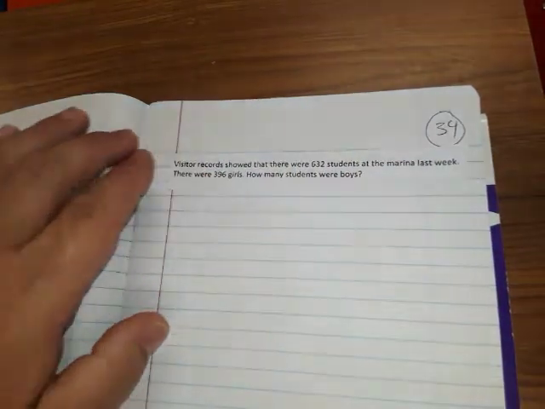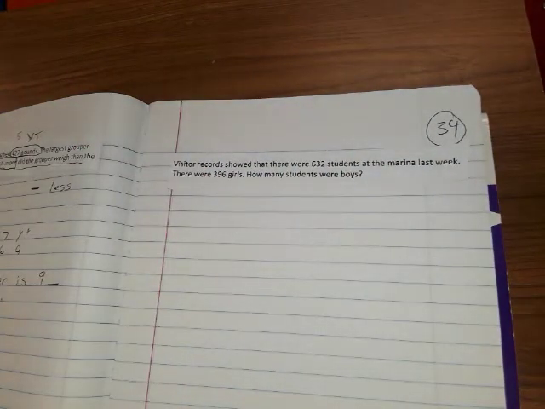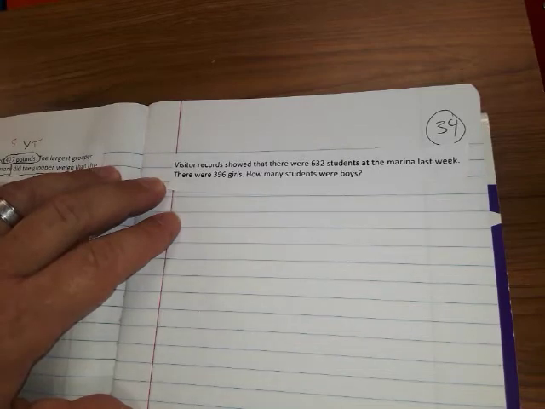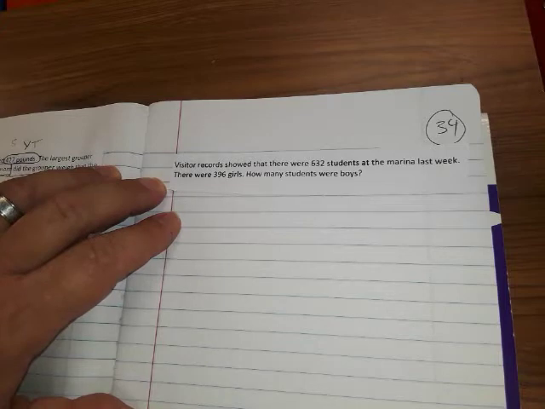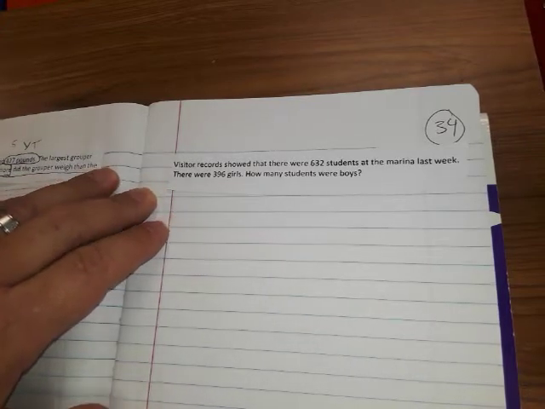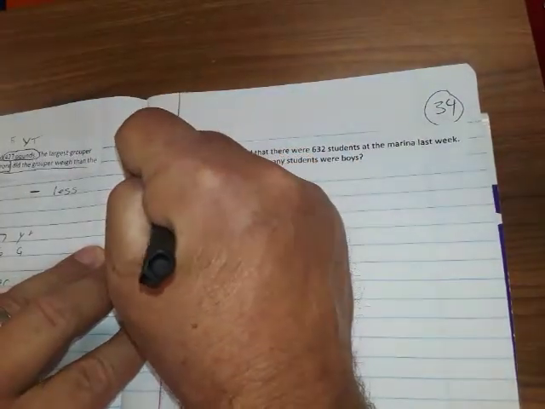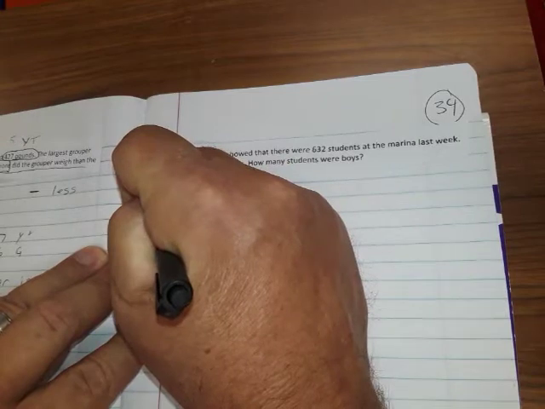So I got my problem glued in there. I'm going to go ahead and read it now. Okay, it says visitor records showed that there were 632 students at the marina last week. There were 396 girls. How many students were boys? So I'm going to go ahead and look at this problem. I'm going to keep on using my cube strategy here.